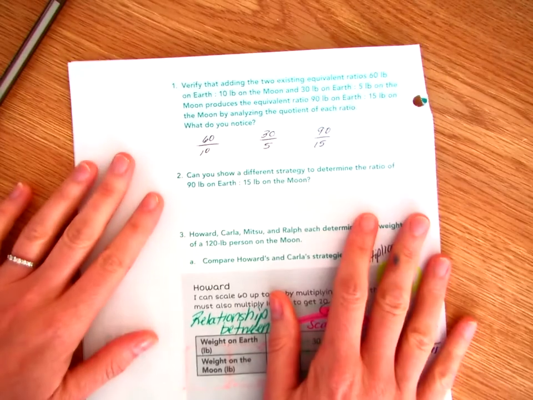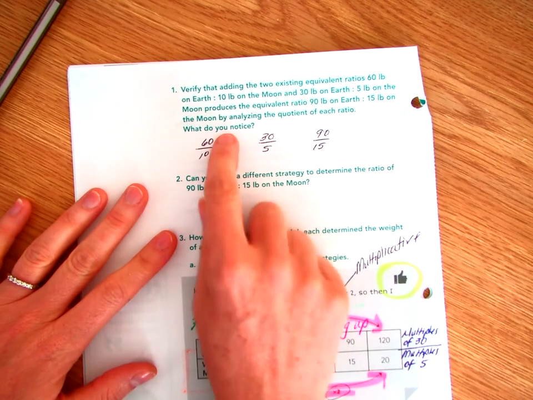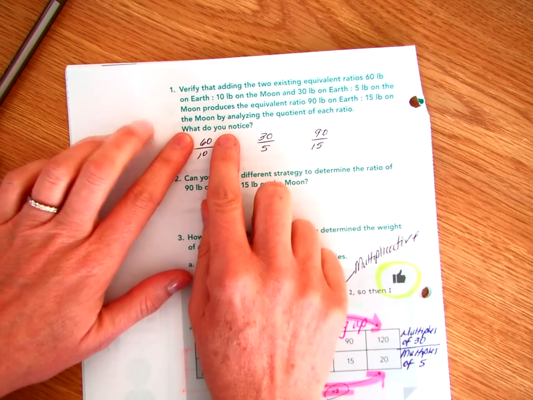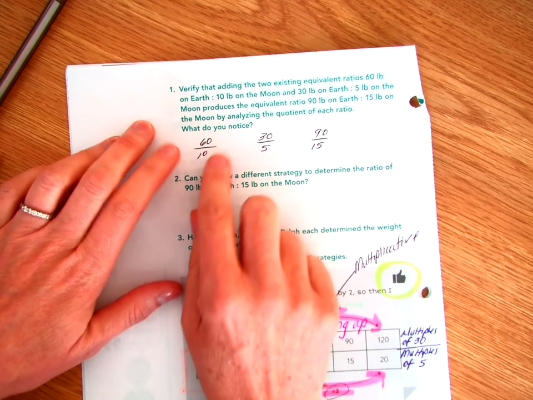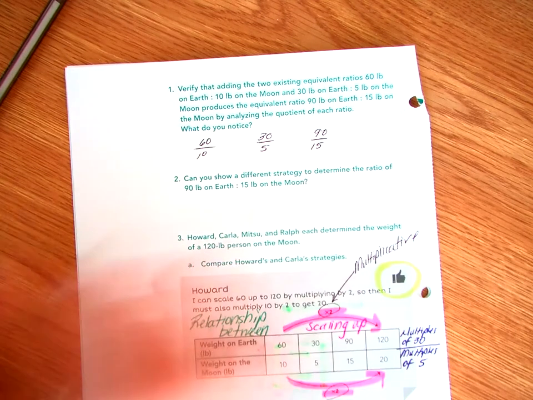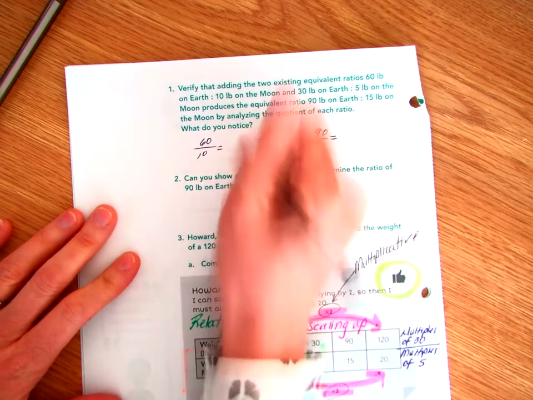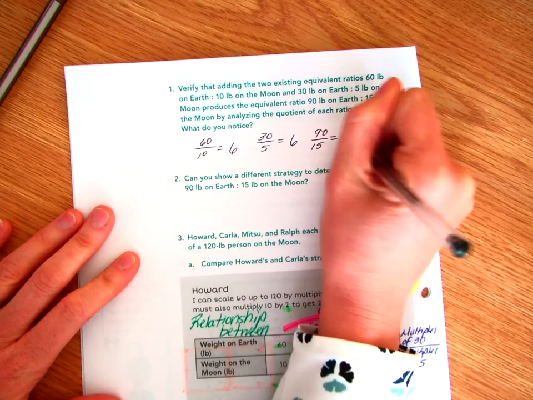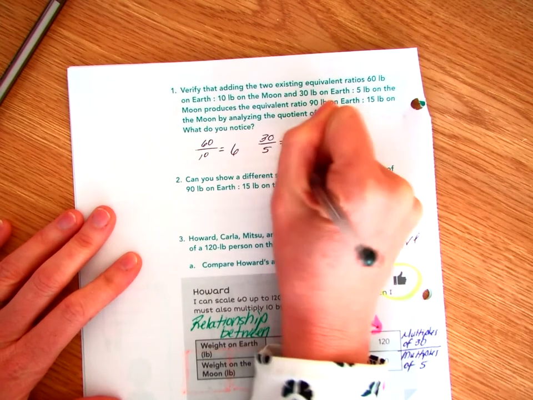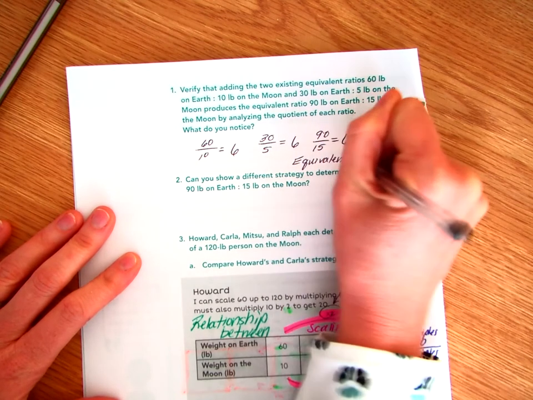Some of us worked on number 1, where we proved the equivalency of all the ratios. The numbers I have written represented 60 pounds on the Earth to 10 pounds on the Moon, 35, 90, and 15. If we were to simplify all of these ratios, you would find that they all equal 6, which proves that they're all equivalent ratios.